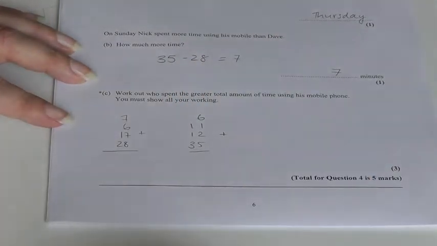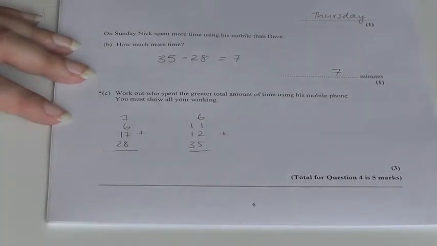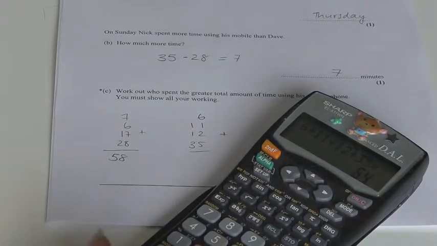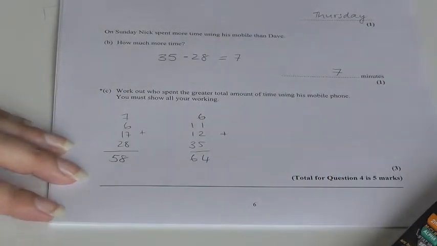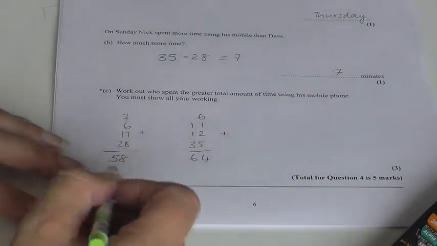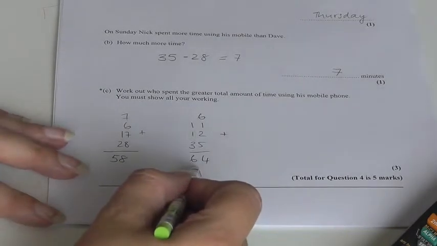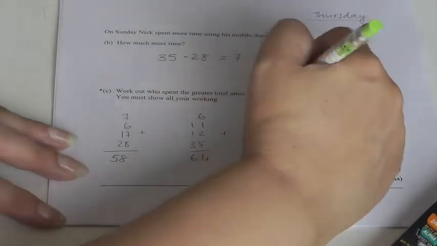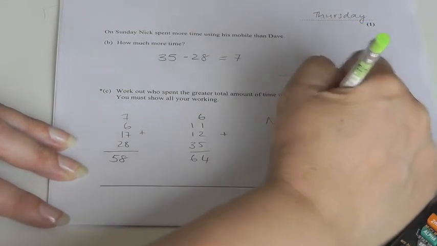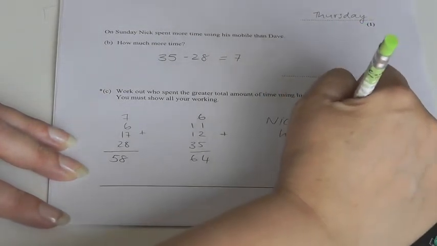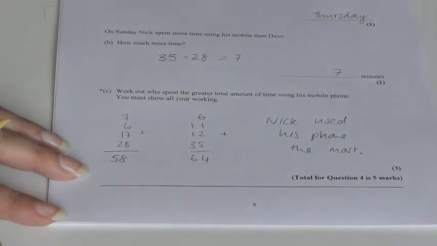And of course, you've got a calculator in this exam, so you can use it to help you do those calculations. So, using the calculator, I've added these up, and I can see that Dave used his phone for 58 minutes and Nick used his phone for 64. So the person who spent the longest on his mobile phone was Nick. I'm just going to make that answer really clear by writing down Nick used his phone the most.